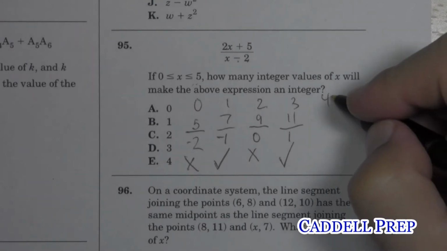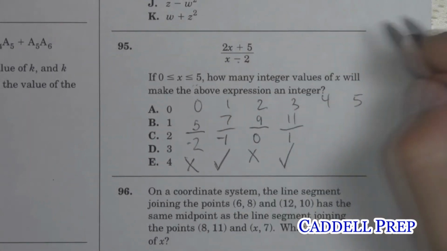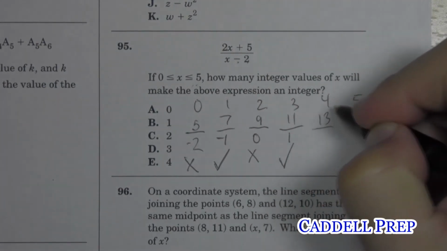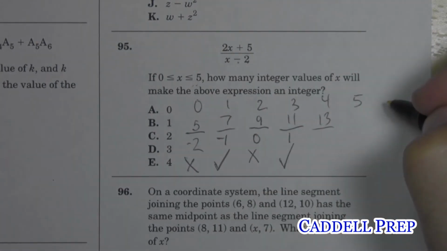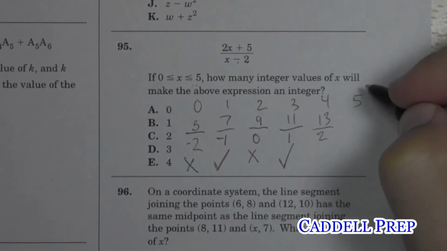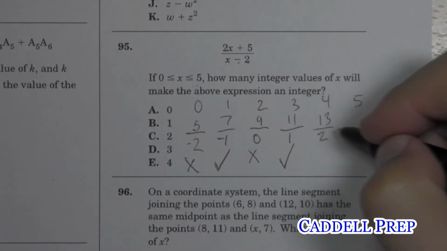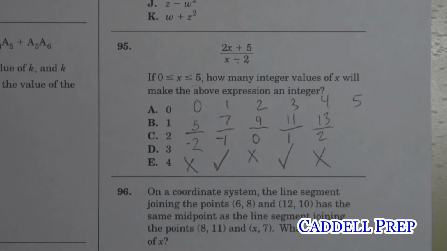Okay, now when we try 4, 2 times 4 is 8. 8 plus 5 is 13. 4 down here. 4 minus 2 is 2. 13 divided by 2 is not going to be an integer because 2 does not go into 13 evenly. So that's a no.